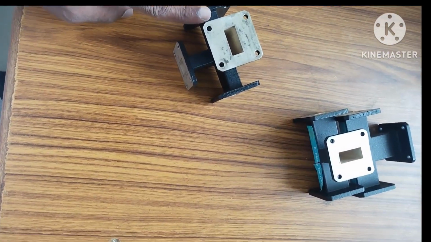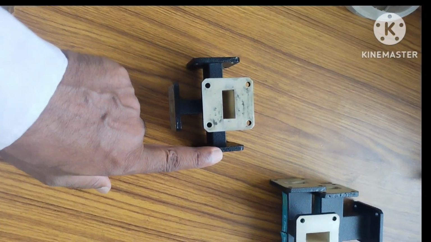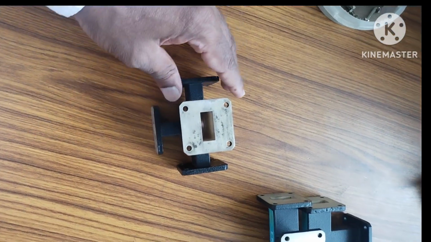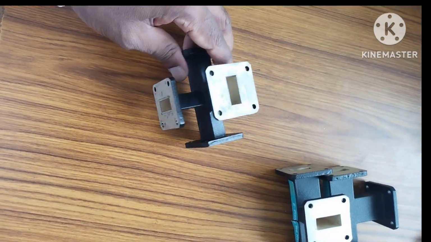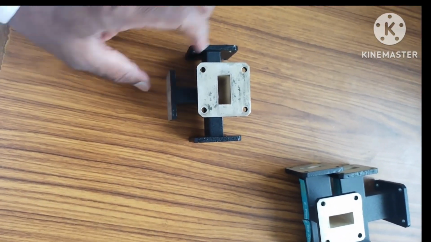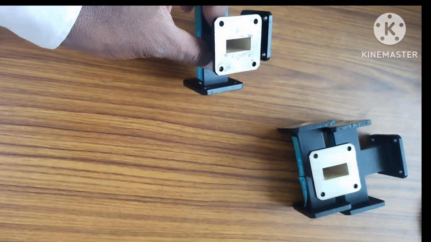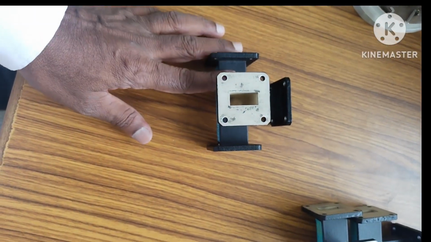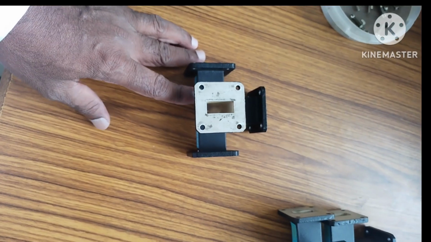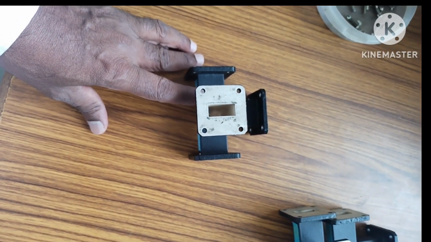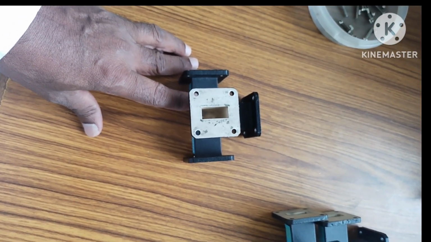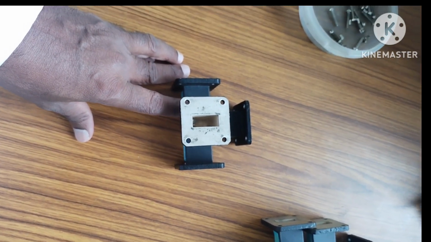It is port 1, this is port 2, this one is port 3. So this H arm is port 3 and this E arm is port 4. It is a 4-port junction device. This can be formed with the combination of E-plane and H-plane. This may also be called a hybrid T junction.